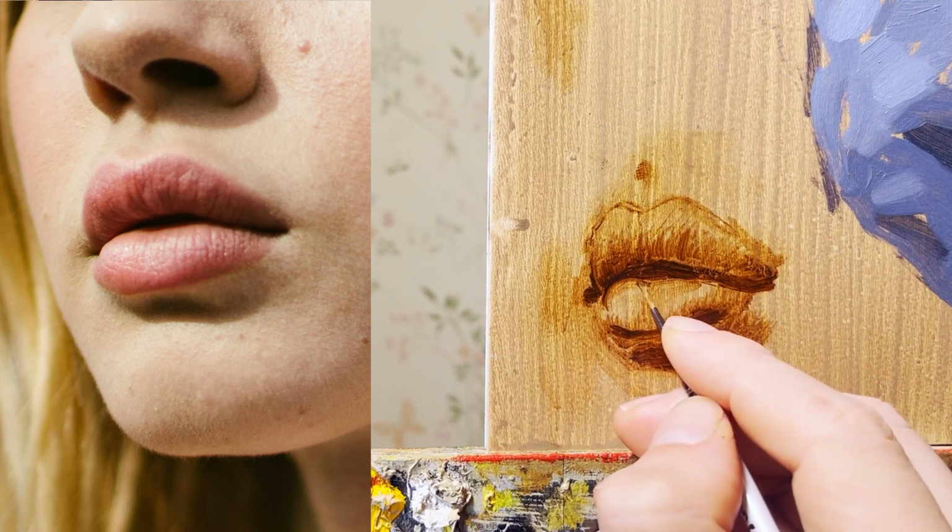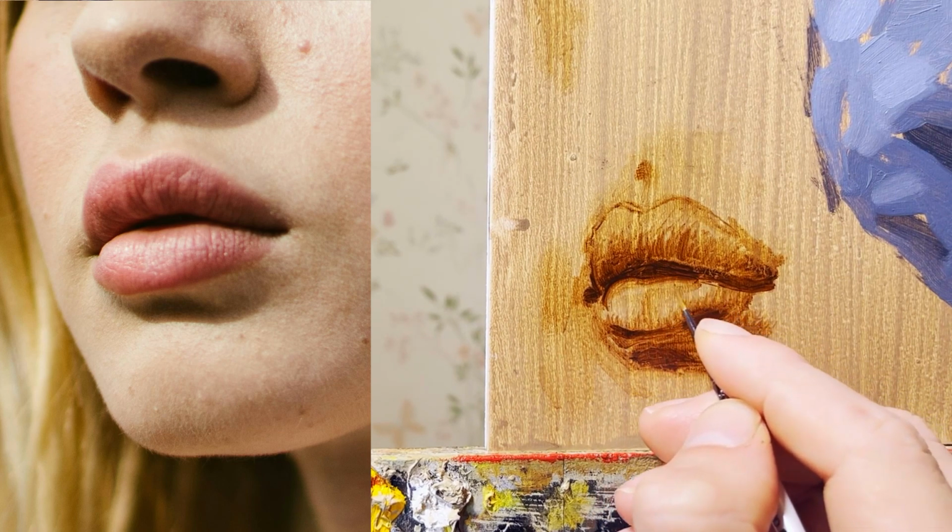So I'm just again using some medium just to reshape the shadow edges slightly.